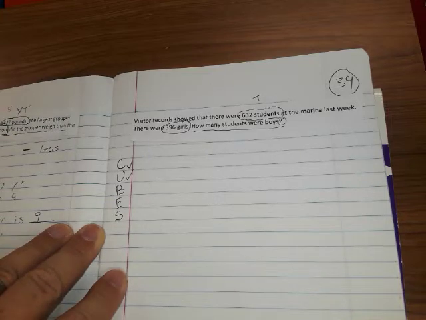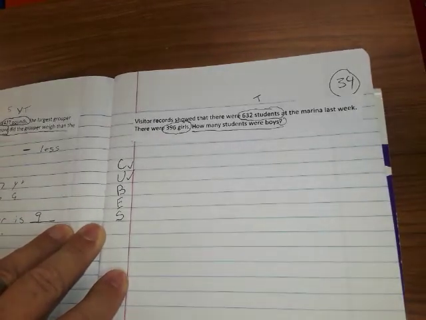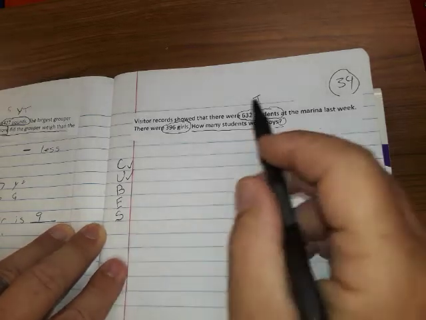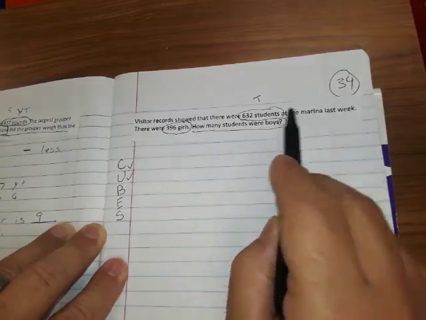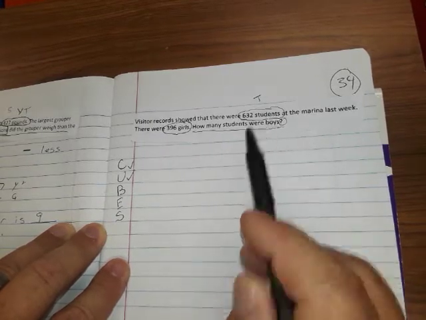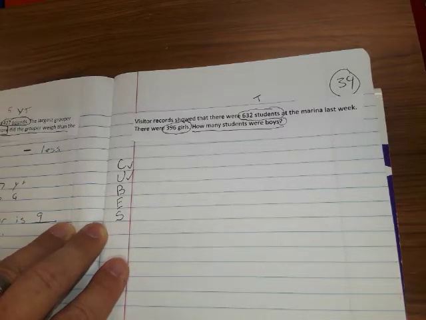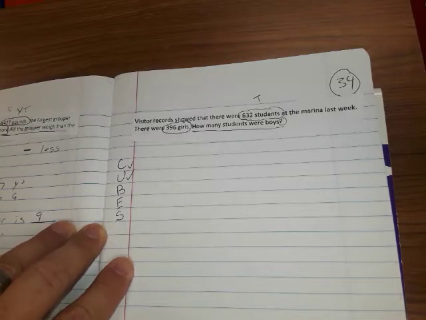Because I'm going to look through there, because my next step is to box in some keywords there, or maybe box in some things to help me solve this. Visitors' records show that there were 632 students at the marina last week, and that's the total amount of students. And there were 396 girls. How many students were boys? Typically, a lot of times when we see words like how many more or how many were there all together, I don't see any words like that. So this is the reason why I'm going to go and make me a strip diagram here real quick.